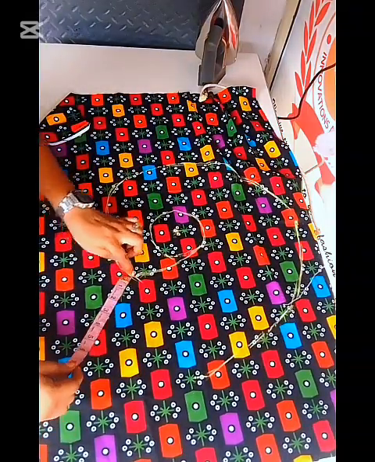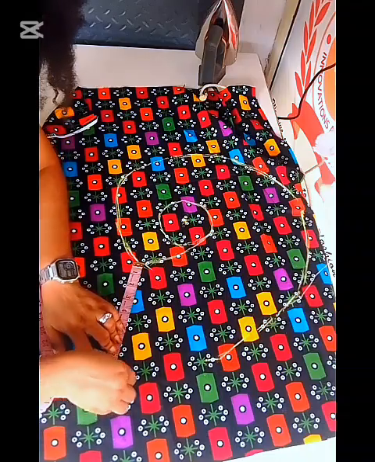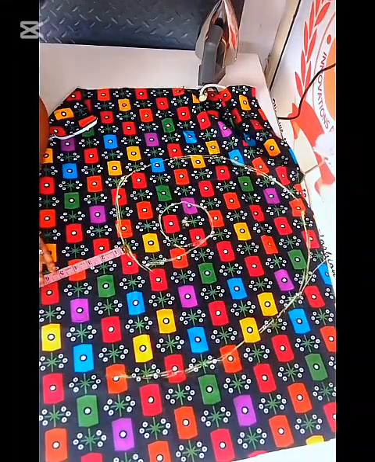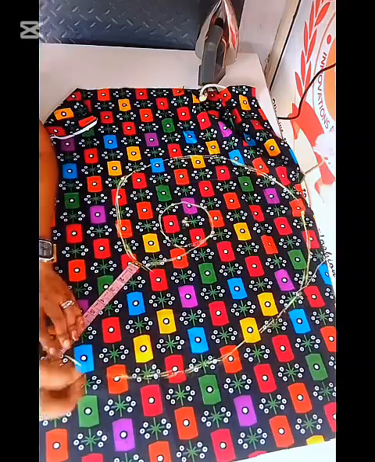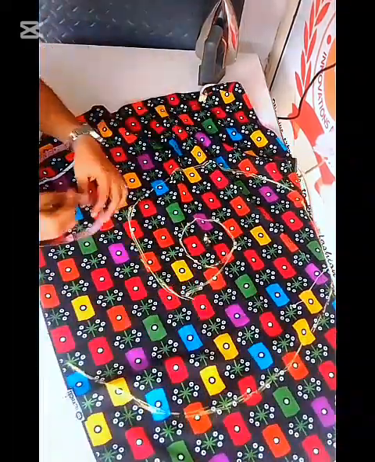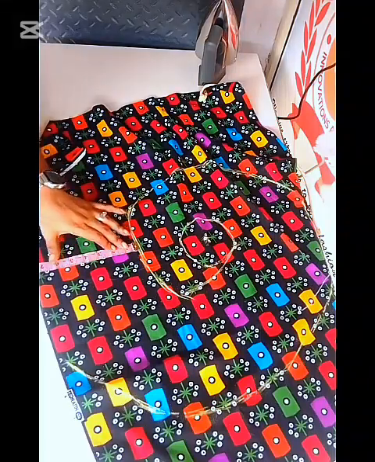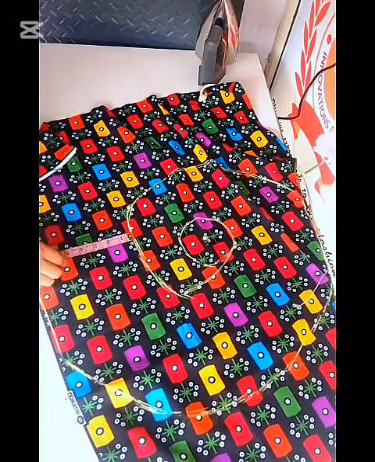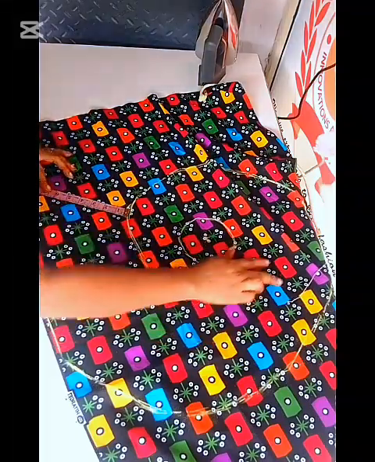You're just going to be going around the circle measuring your 5 inches, and then you connect all those measurements together, as you can see me do, in a circle form. You say 5 inches, for instance, if that is how wide you want your flounce to be, and then you connect it.